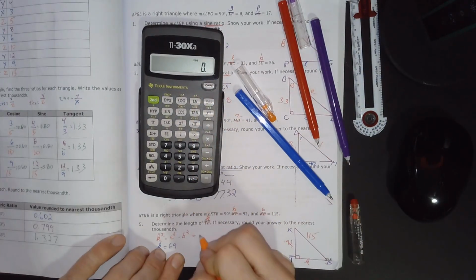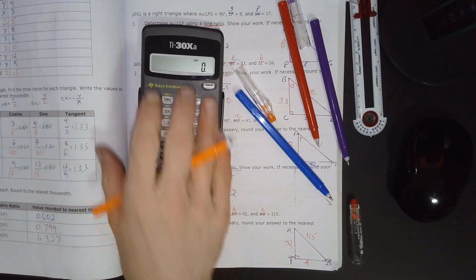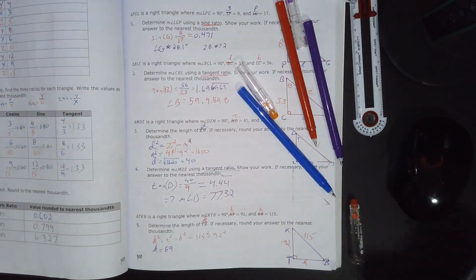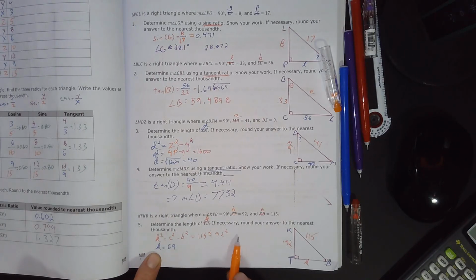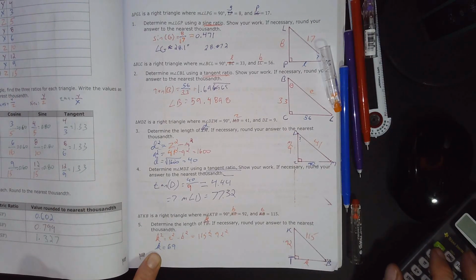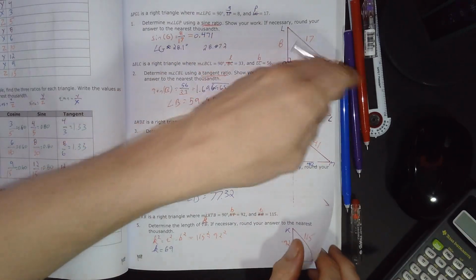Alright, so it's going to be 115 squared minus 92 squared. And that's all that one is asking for. Moving on to the next page.